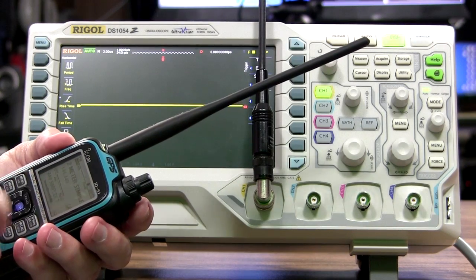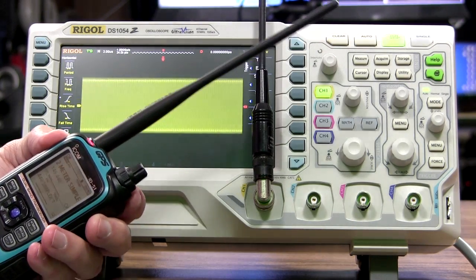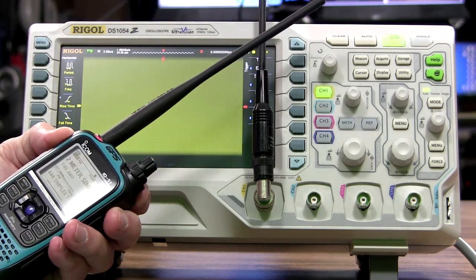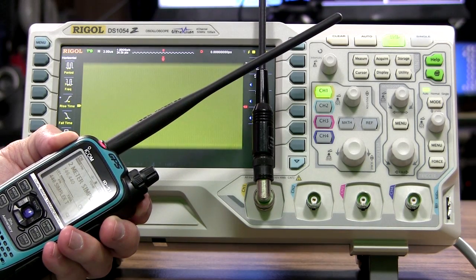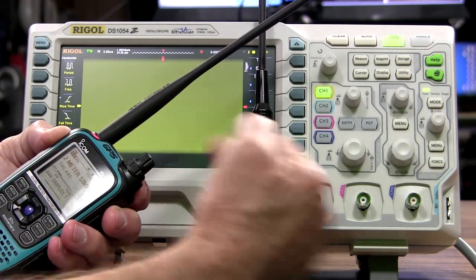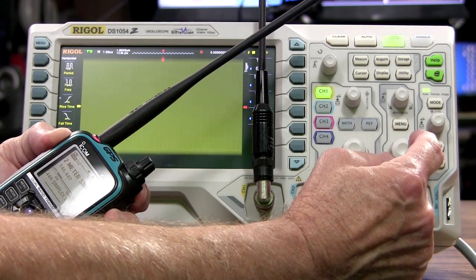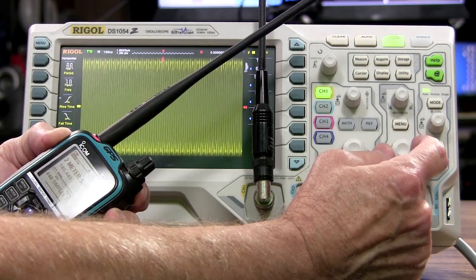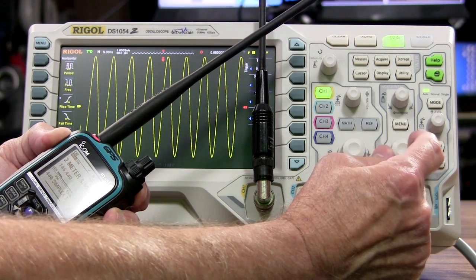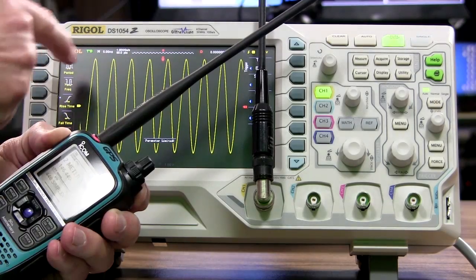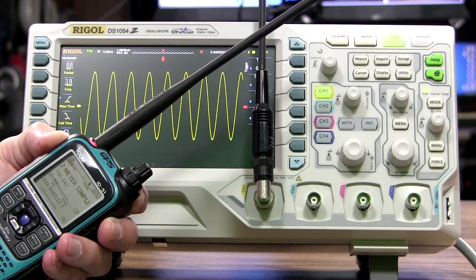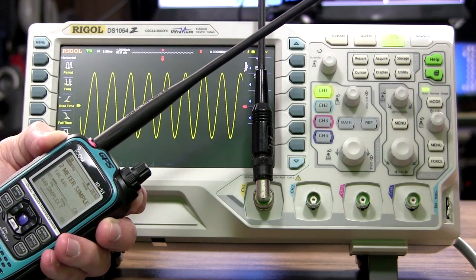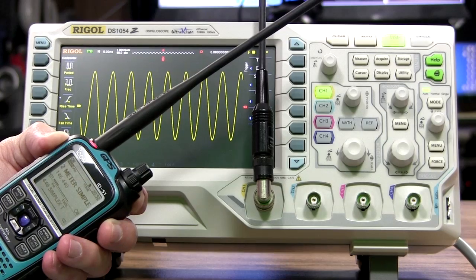We've got the handy talkie here on 2 meters. We'll key up. There's RF we're seeing right there on the screen as I get closer to the antenna. You've got to get pretty close for it to pick it up. It's just like a solid bar though. If we start increasing the horizontal setting on the scope, we'll see that it finally turns into waves. Once I get out as far as I can, you can see the waves there. This looks just like audio, doesn't it? It sure does. It's just a much higher frequency and a much shorter wavelength.